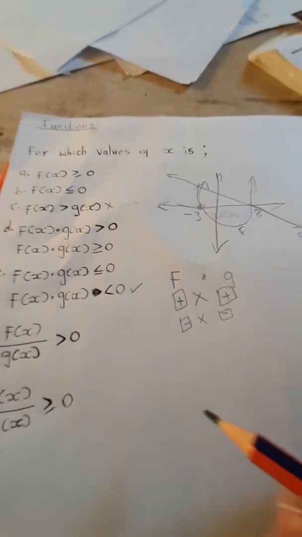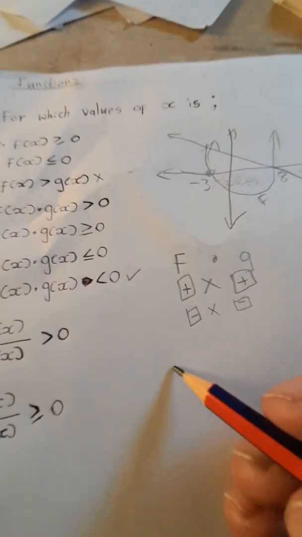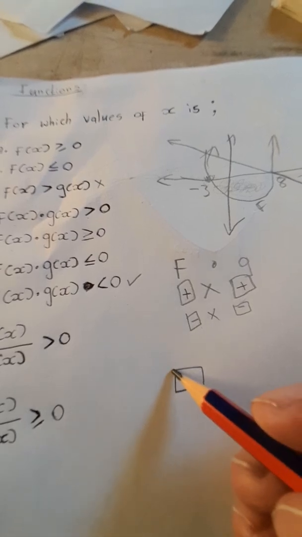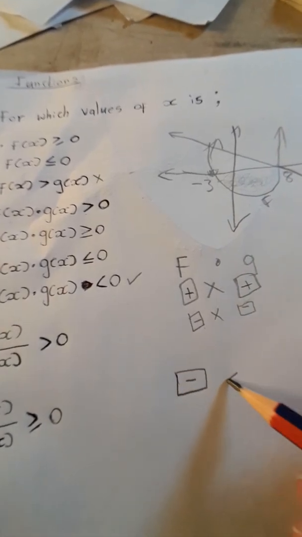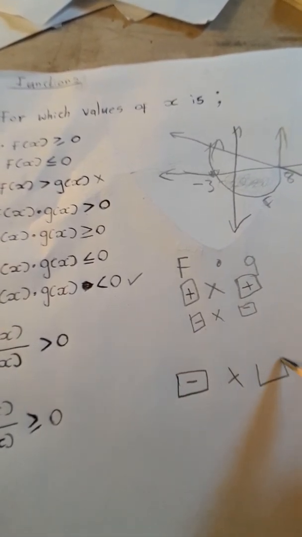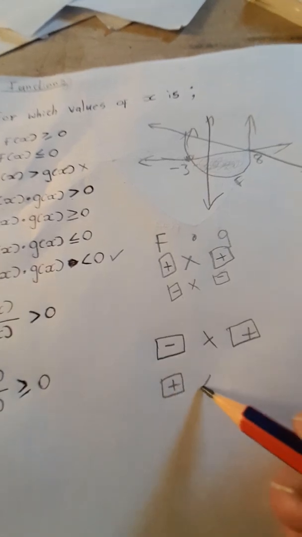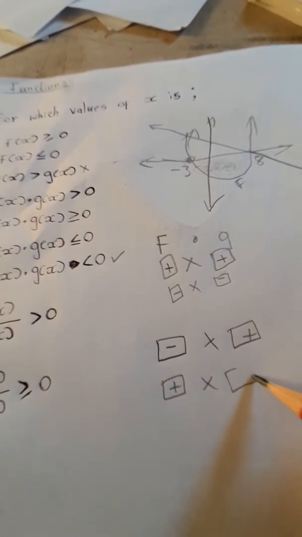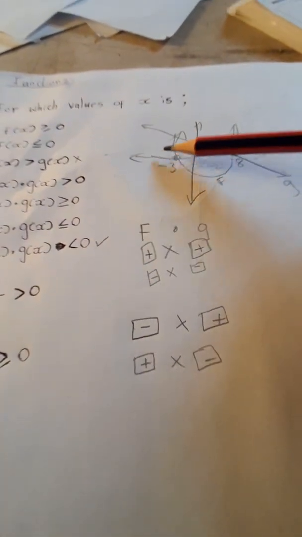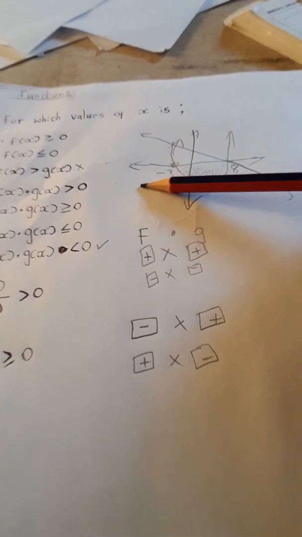It is only possible for this to be less than 0 if we have a negative times a positive, or a positive times a negative, because they will give us a negative. We want to look for values of x where f of x has negative y values while g of x has positive y values.